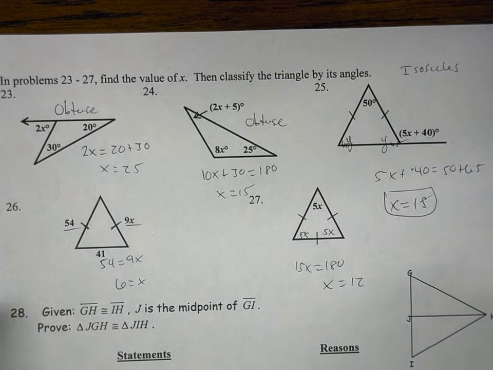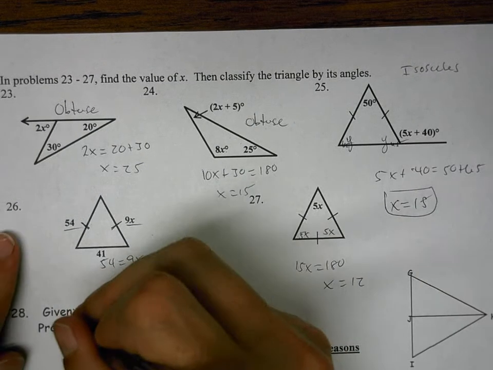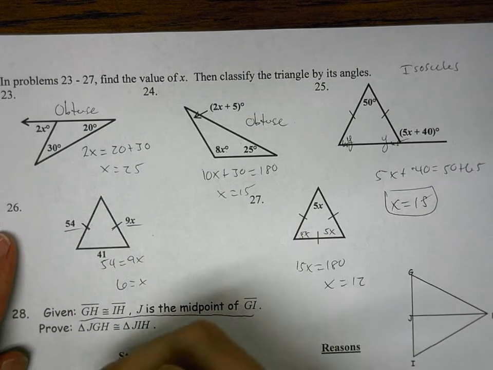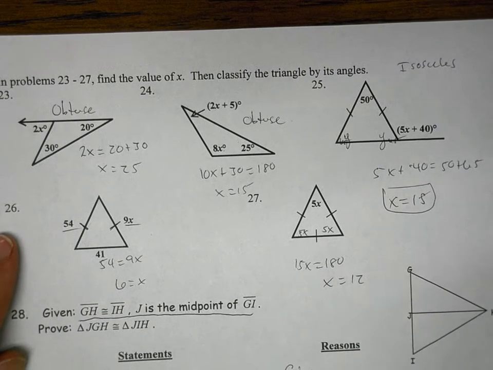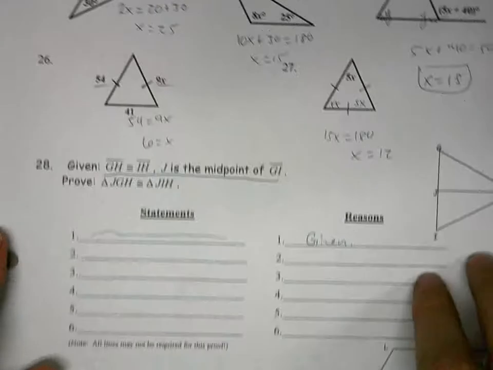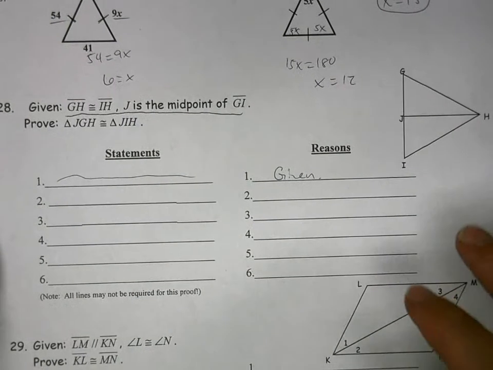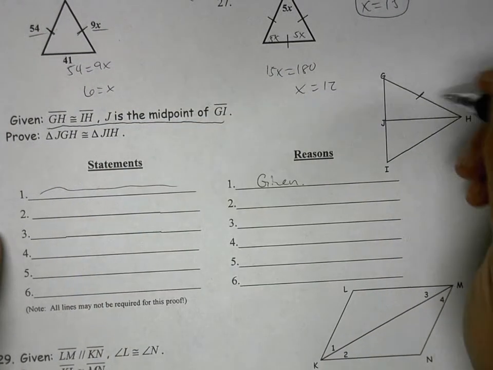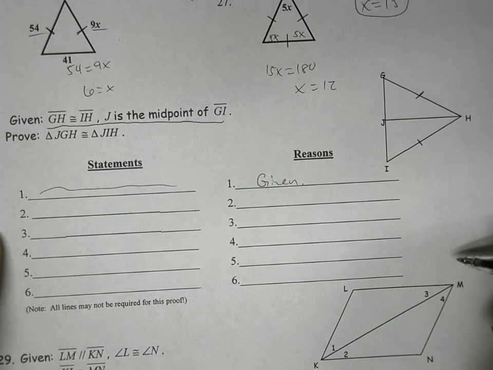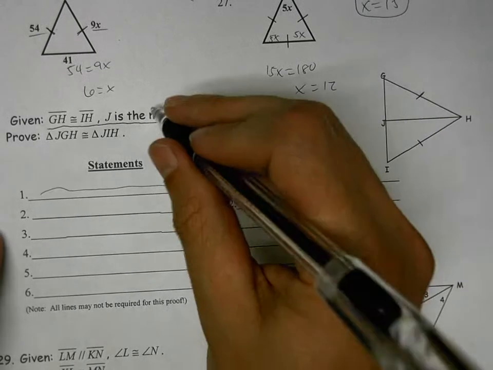Okay, so statement and reason. This is my statement. My reason is it is given. My second thing. So let's mark them. GH and IH. Mark it. Then we have J is the midpoint.